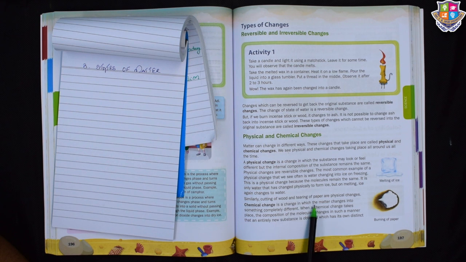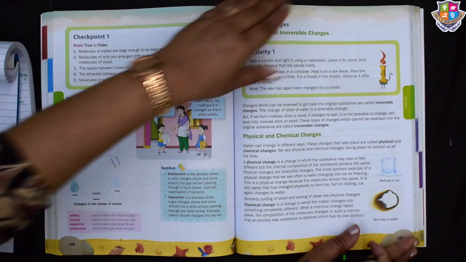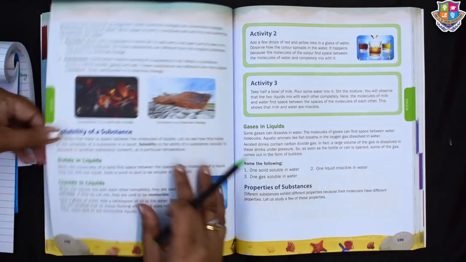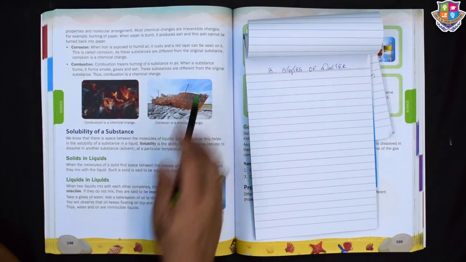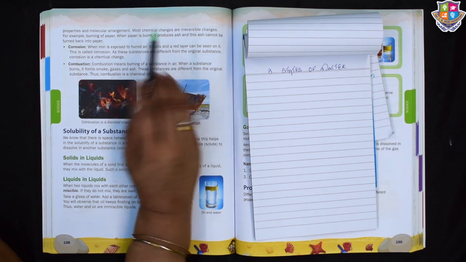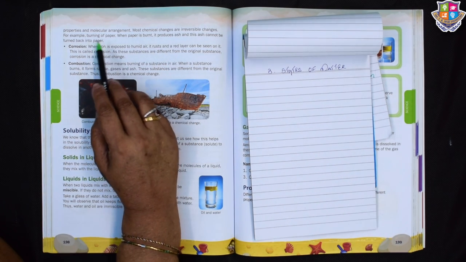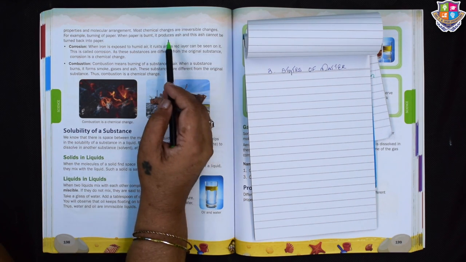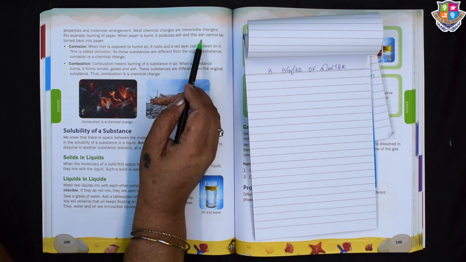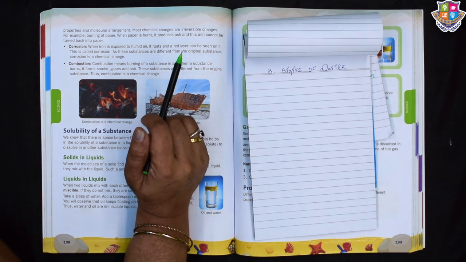Chemical change is the change in which the matter changes into something completely different. When a chemical change takes place, the composition of molecules changes in such a manner that an entirely new substance is obtained, which has its own distinct property and molecular arrangement. Most chemical changes are irreversible changes. For example, burning of paper. When paper is burnt, it produces ash, and this ash definitely cannot be turned into paper.